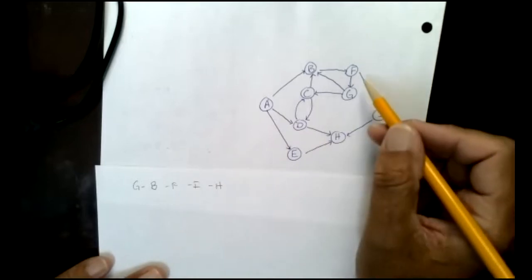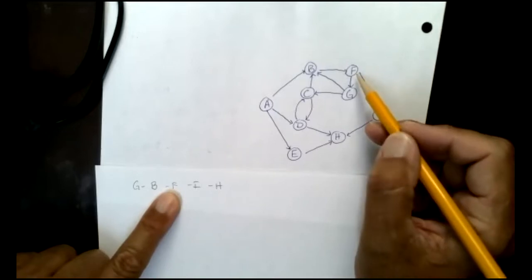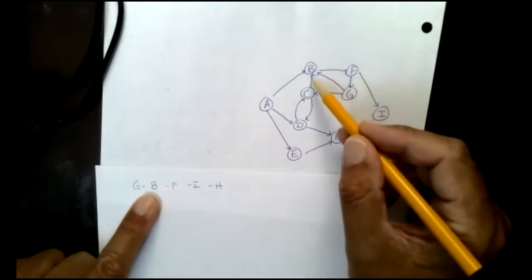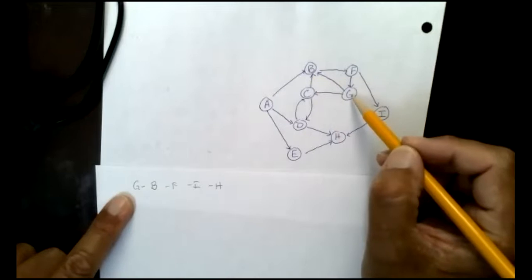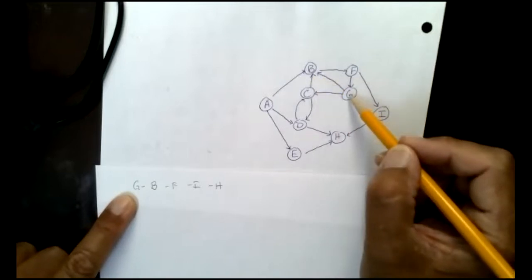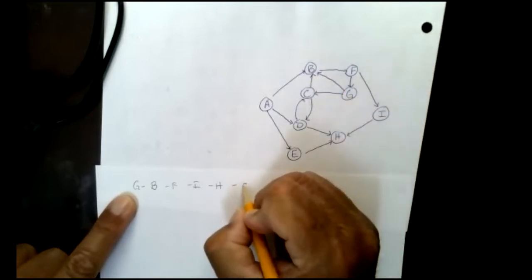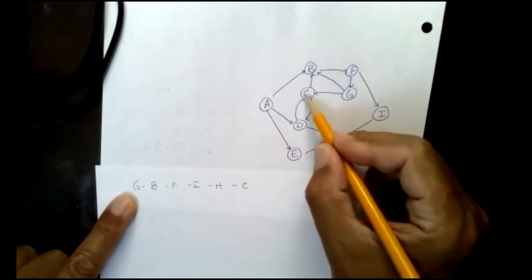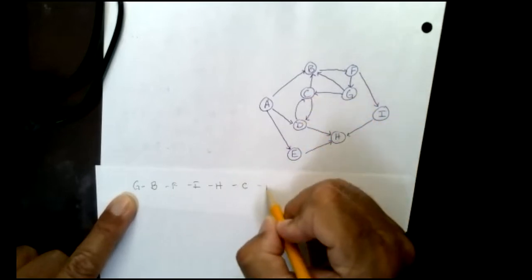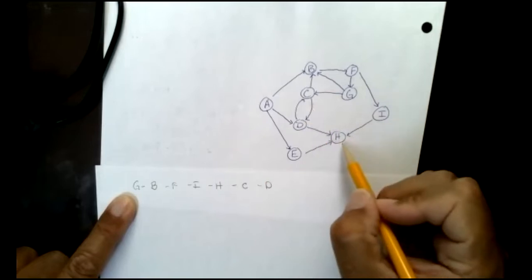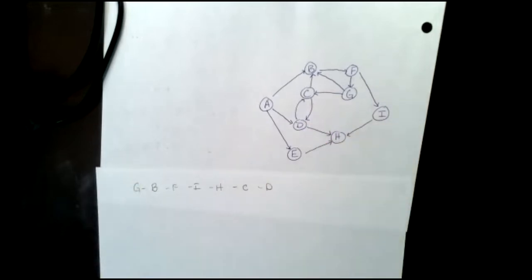Nothing new from I, nothing new from F, nothing new from B. I go back to G. Let's see, I used the option B. Oh, I can also go to C. Can I keep going? I can go to D. I can hit H, which I've already hit. So by starting in G, these are all the letters I can visit.